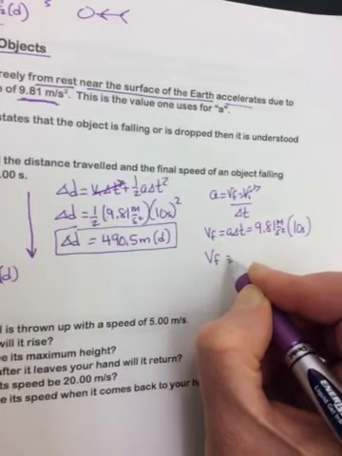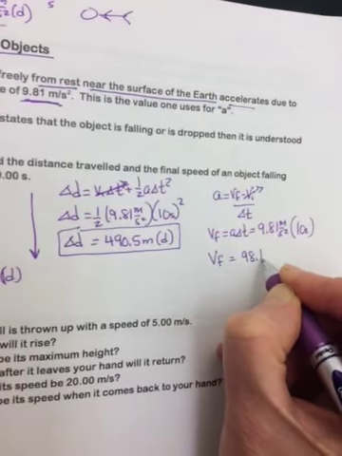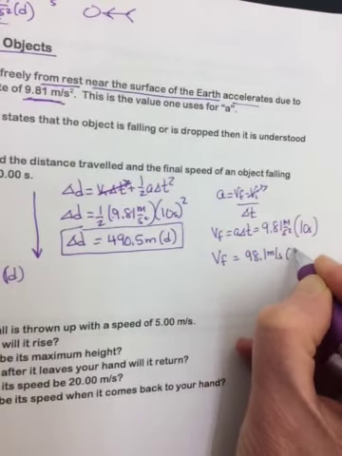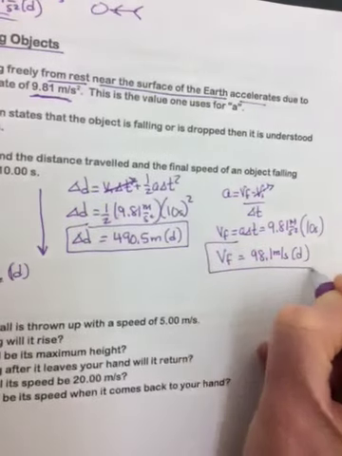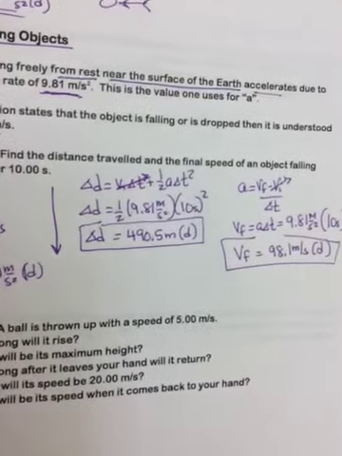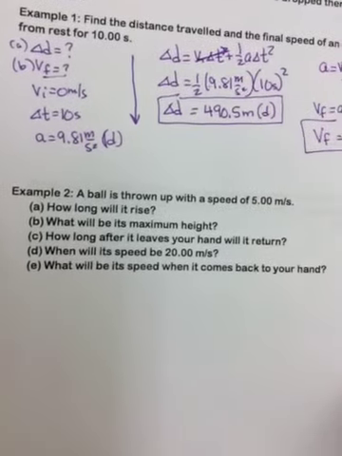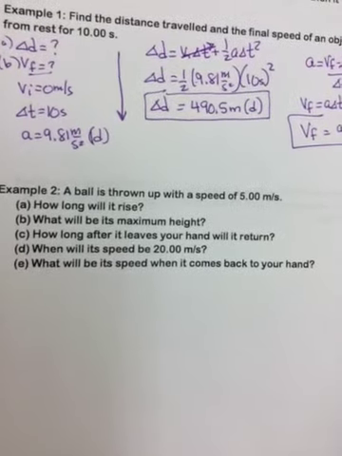So VF is going to be equal to 98.1 meters per second. Again, it will be down. Okay? All right, now let's make the next one just a little bit trickier.